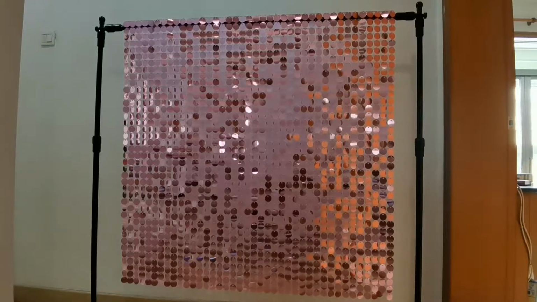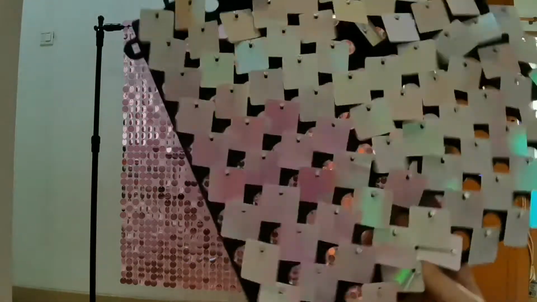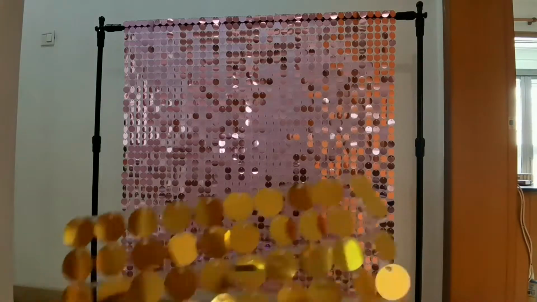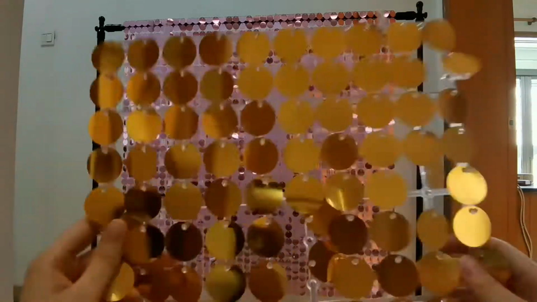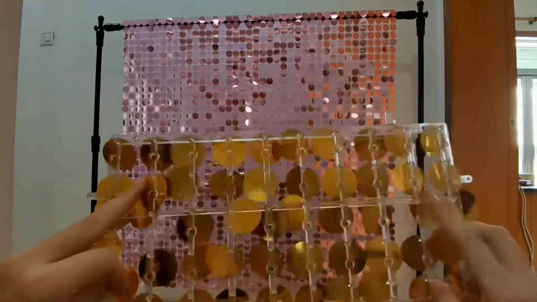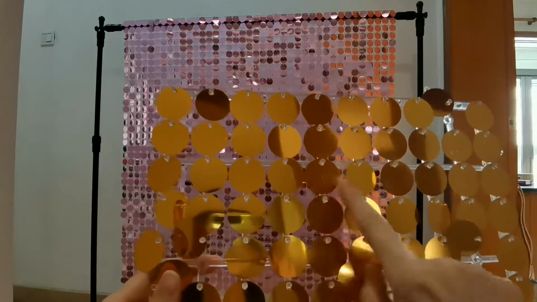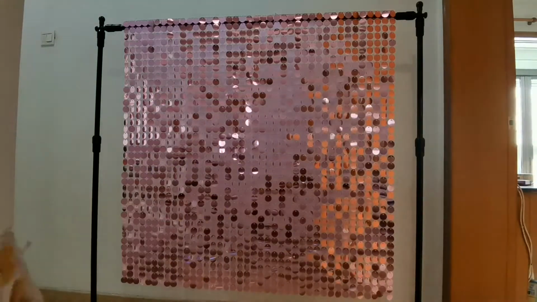In fact, I hope I have a chance to make you a sample using this type of panel with the same color, and also make another sample using this type of panel, but with the square sequin, so we can compare the effect, the difference.